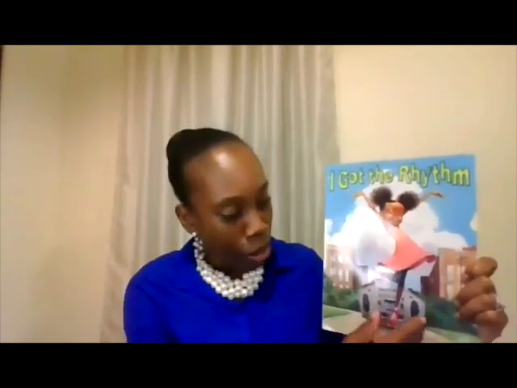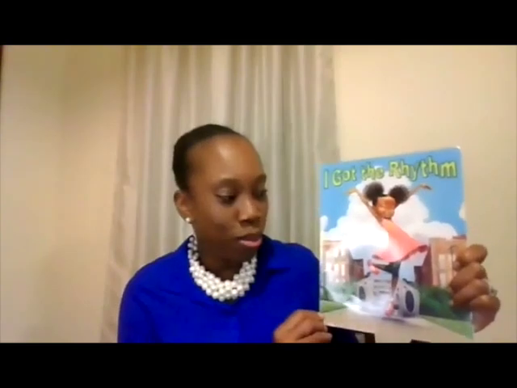So by looking at this cover, can you tell me what you think the story is going to be about? Remember, the title is I Got the Rhythm. So what does it look like this girl in the picture is doing? Let's see. She looks like maybe she's doing a ballet pose, or maybe she's jumping up. And do you see that box in the back of her? What do you think that's called?